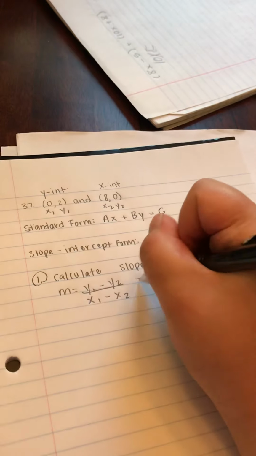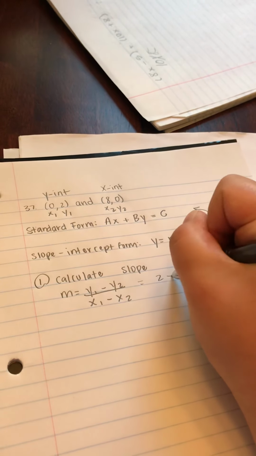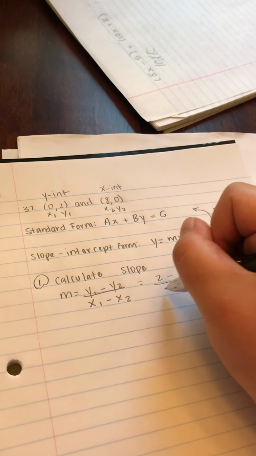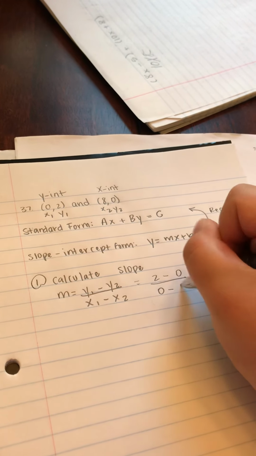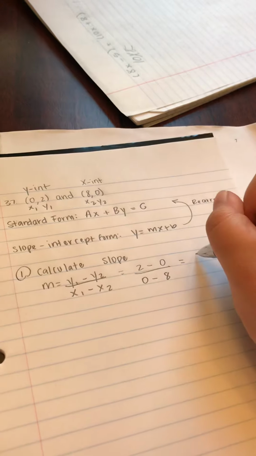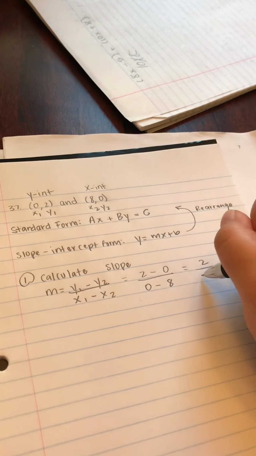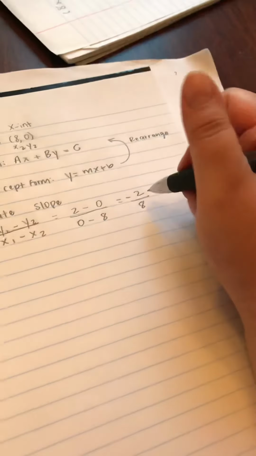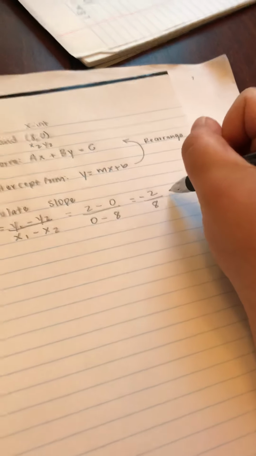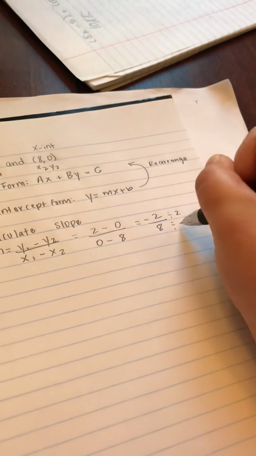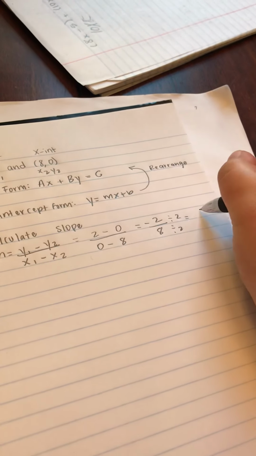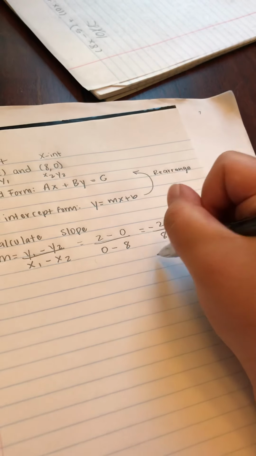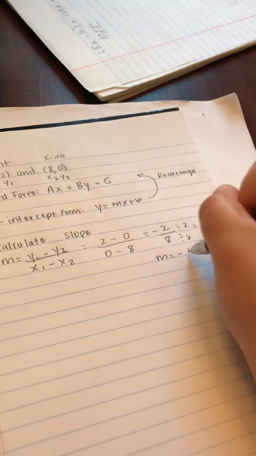So we're going to plug in y1 is 2 minus y2 is 0, x1 is 0 minus x2 is 8. 2 minus 0 is 2. 0 minus 8 is 8, but it's going to be negative. So we have negative 2/8. I am going to simplify this. I'm going to divide by 2, and I get negative 1 over 4. Okay, so that's our slope. m is equal to negative 1/4.